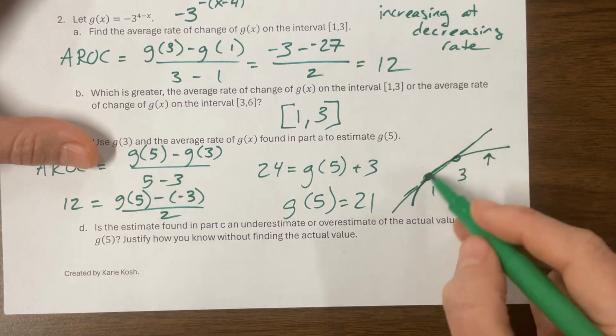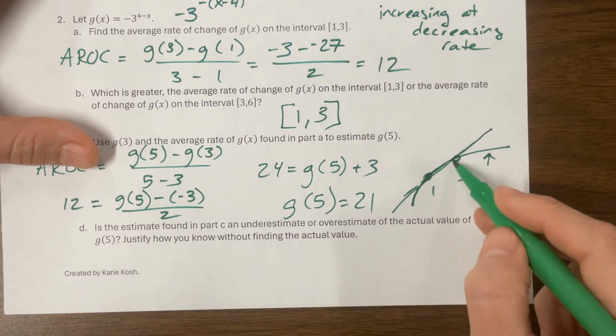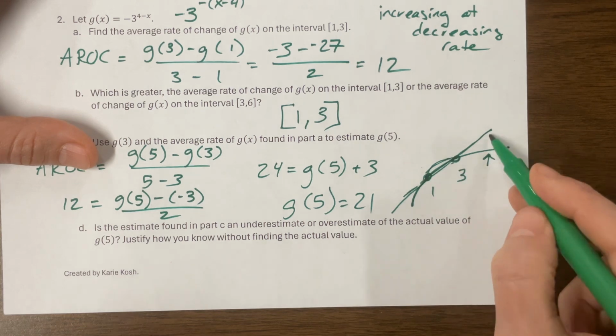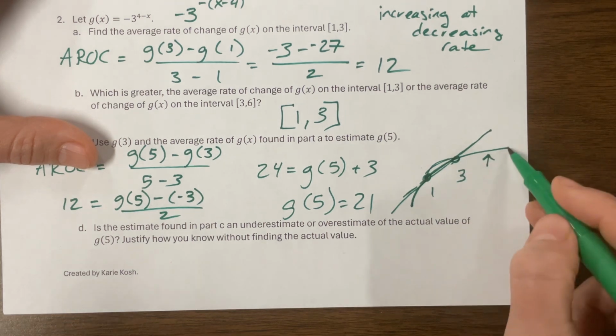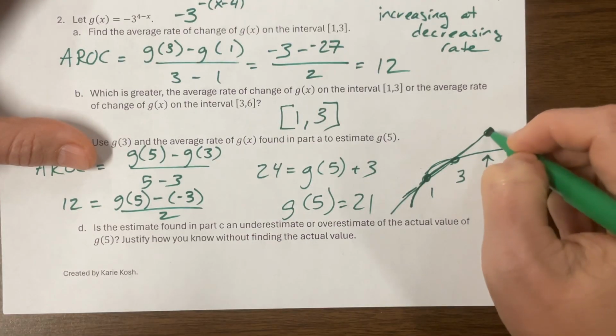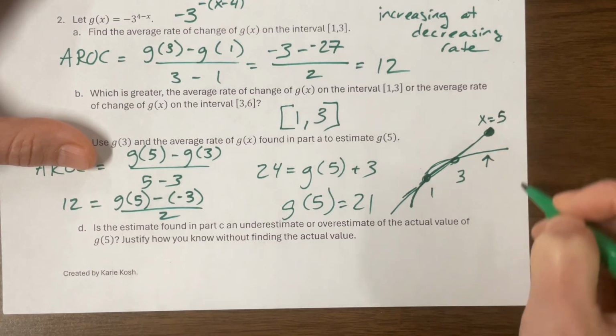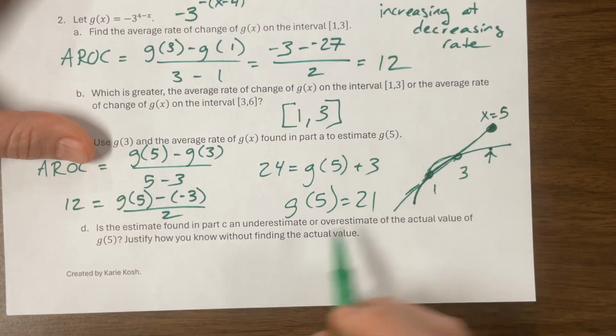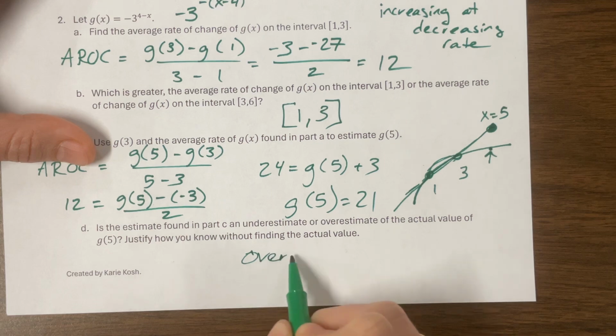Since this was concave down, between these two the curve will be above the secant line, but beyond that, the secant line will be above the curve. The curve will be below the secant line. So this value that we just estimated is where x equals 5 on that secant line. That's going to be above the actual value on the curve. So this is an overestimate.